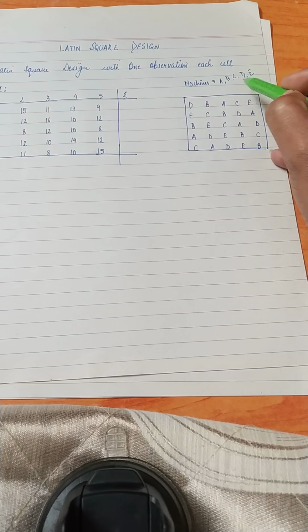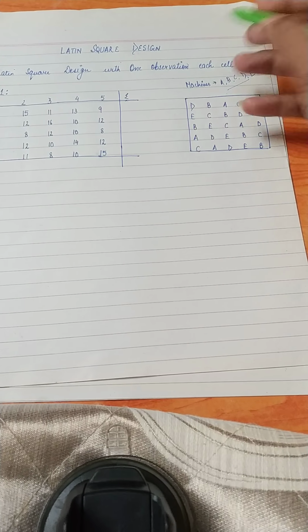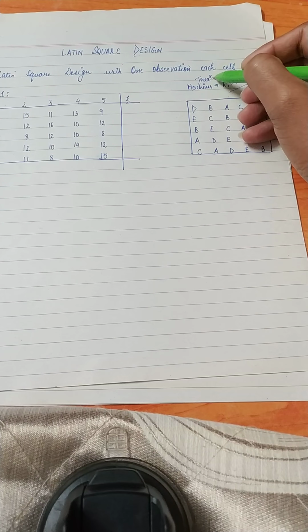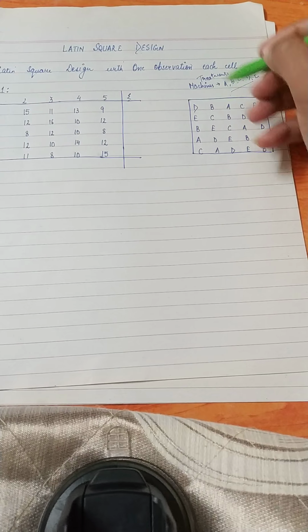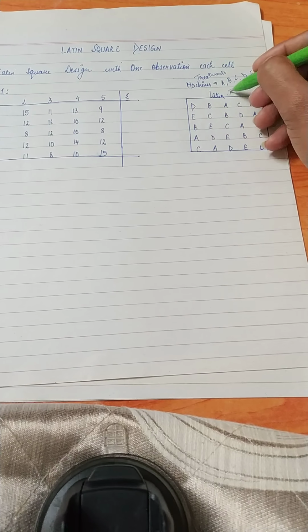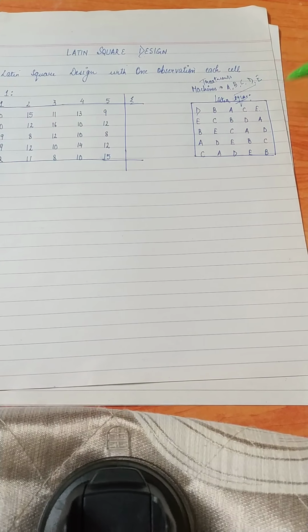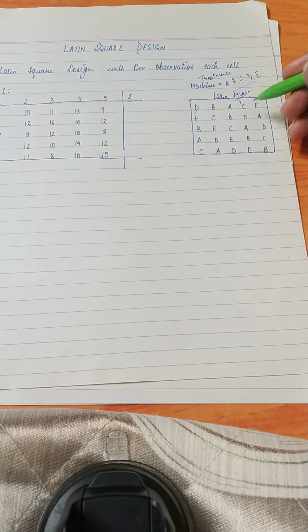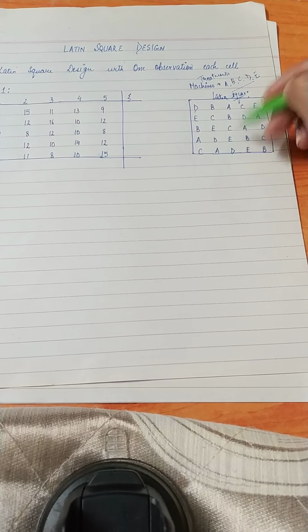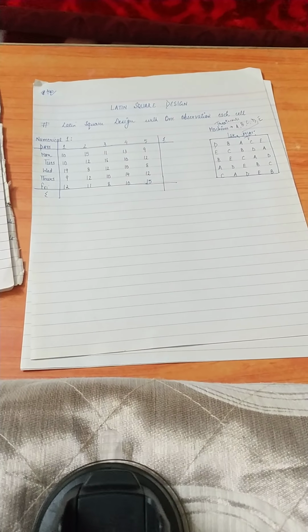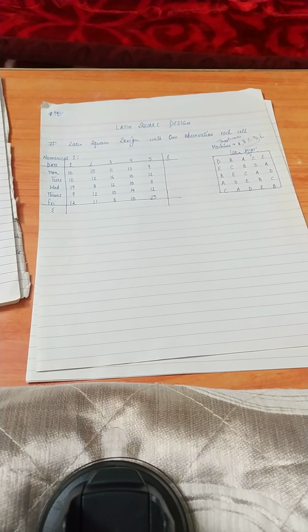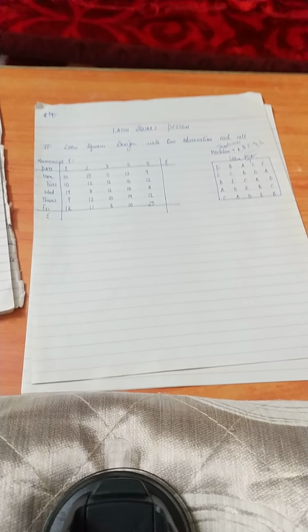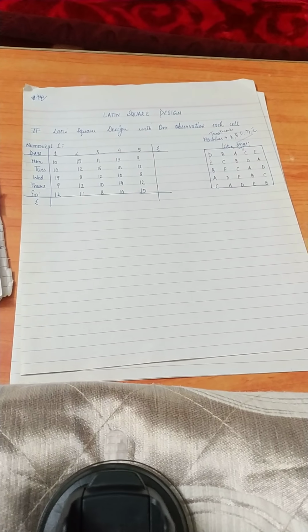So there are 5 treatments which are the machines, A, B, C, D and E. This is the Latin square that we have framed for this. So there are 5 rows and 5 columns. Now the very first thing that we'll be doing is the same kind of calculations that we did with the previous designs, the randomized block design or the randomized group design.